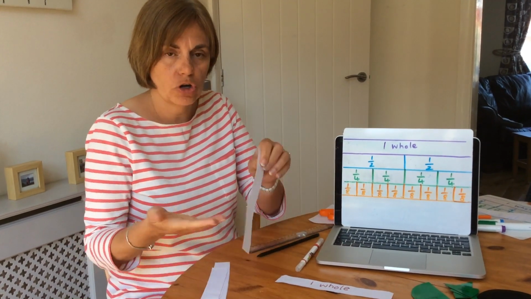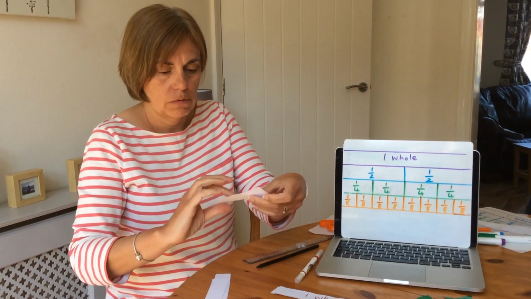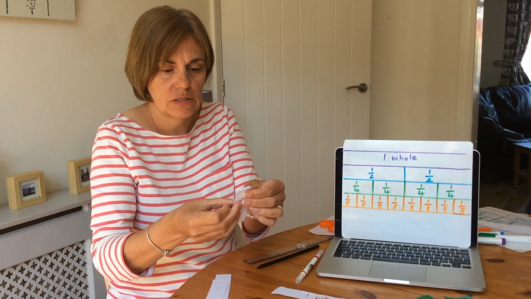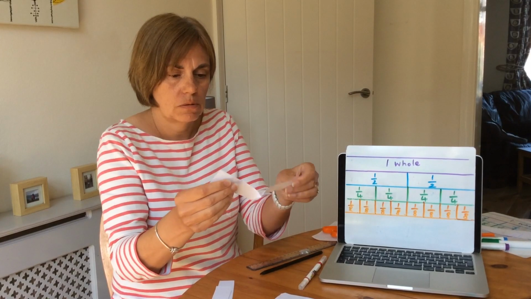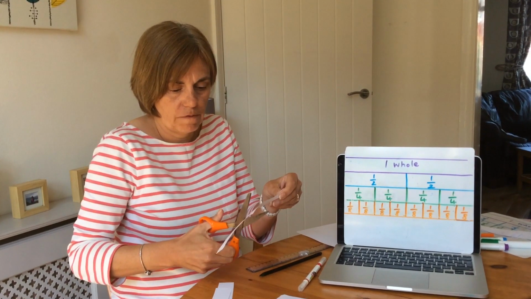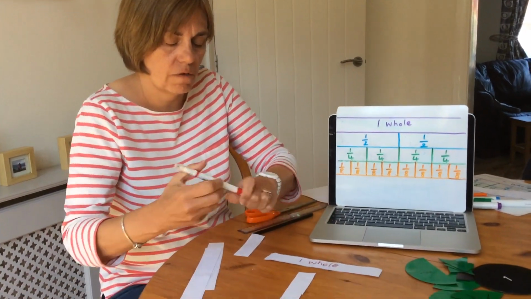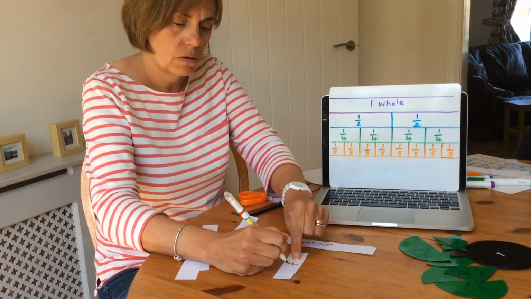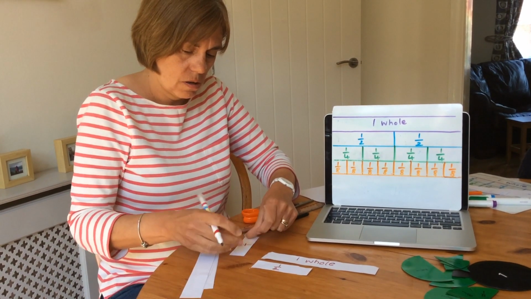Now the next one, you're going to fold it, and remember the first thing we're going to find is half. Put them right together. Fold it in the middle. Cut that in half. So now we have half, half.